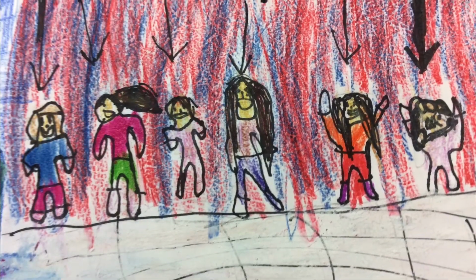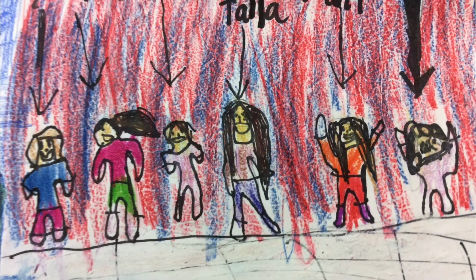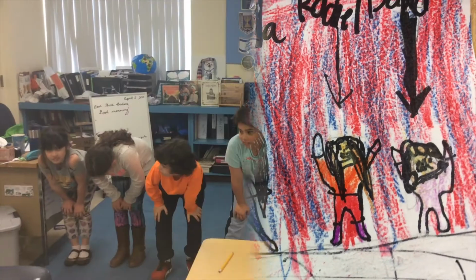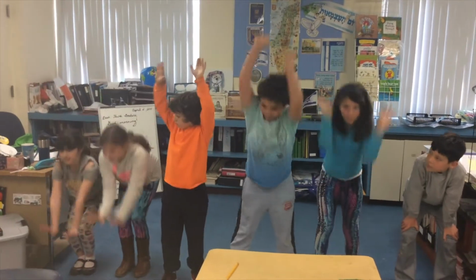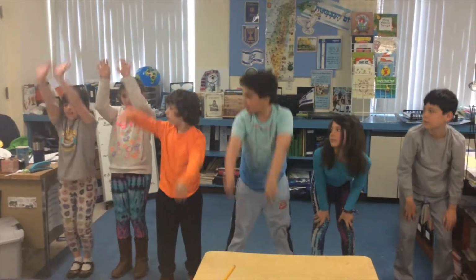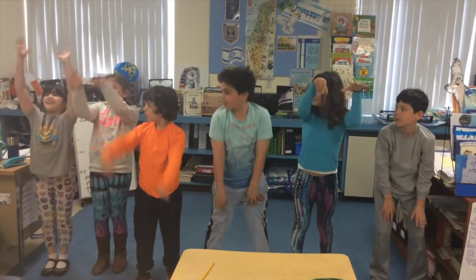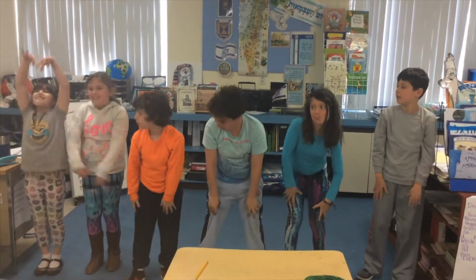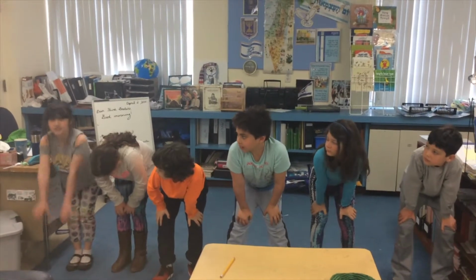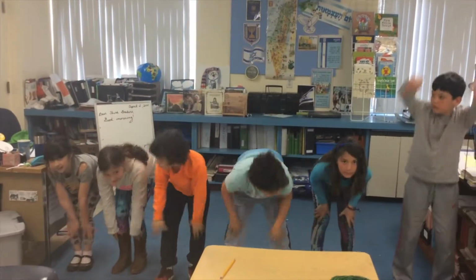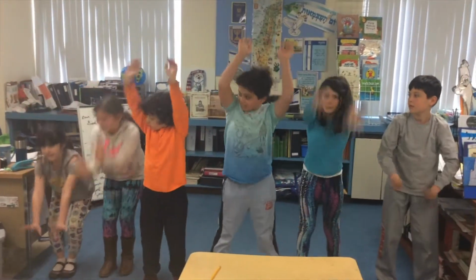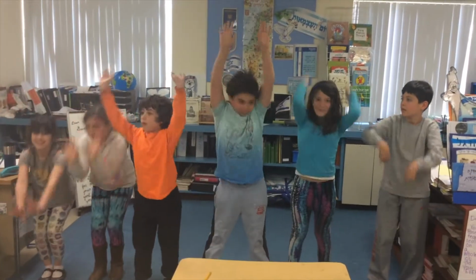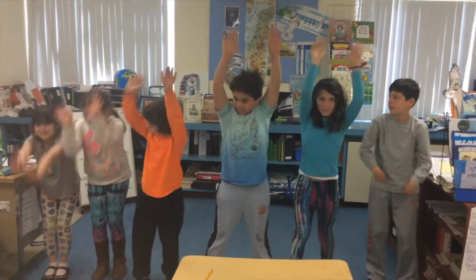In class, we made our own wave using our bodies. We crouched down in a line. One by one, we stood up and raised our hands and crouched back down. We did not switch places. This is connected to a real wave because we moved up and down, and a real wave also moves up and down and not side to side.